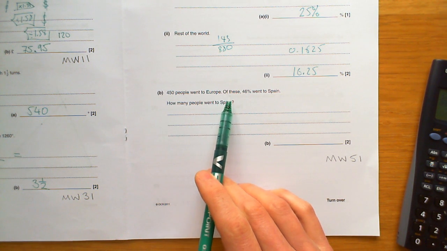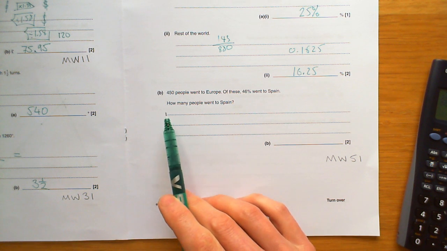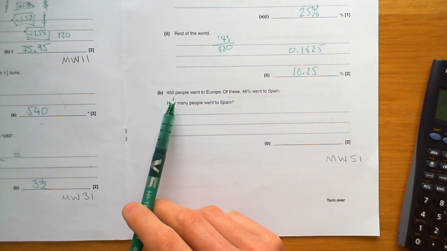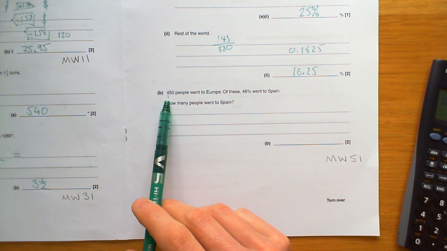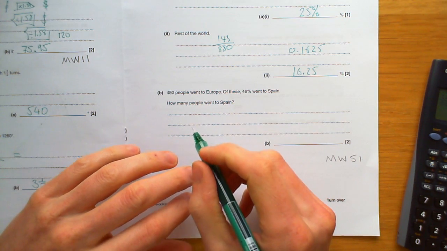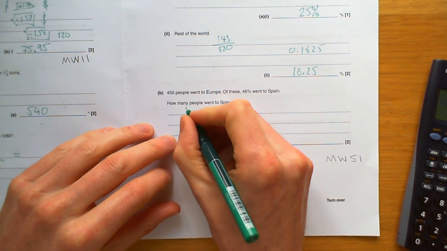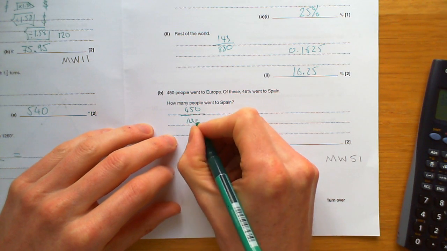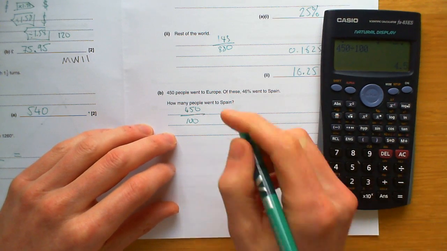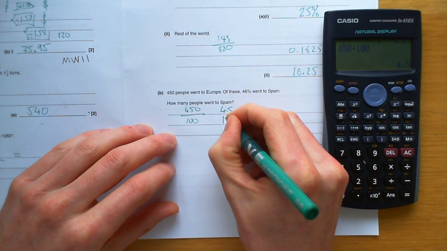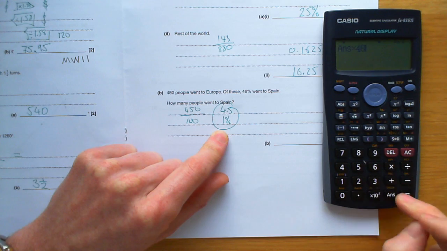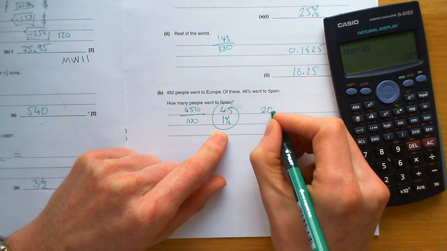450 people went to Europe. Of these, 46% went to Spain. How many people went to Spain? Well, 450 went to Europe, and of the 450, 46% went. So it's 46% of the 450. Two ways to do this. I'm going to do 450 divided by 100, which you can do in your head: 4.5. So that's 1%. I want 46%, so times by 46 equals 207.